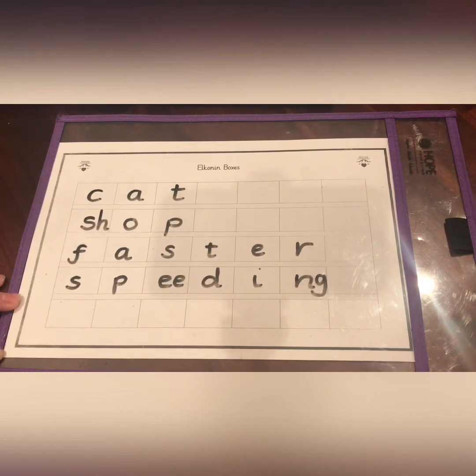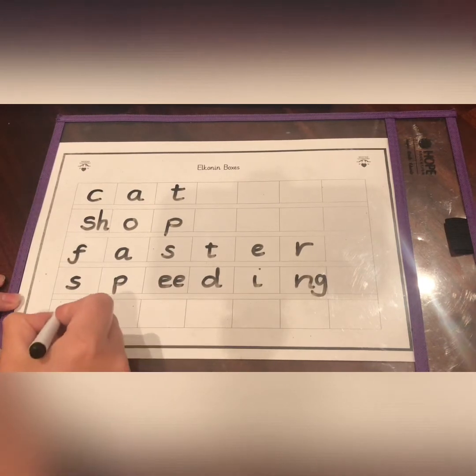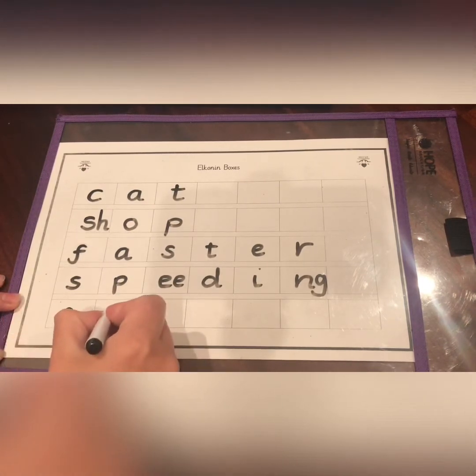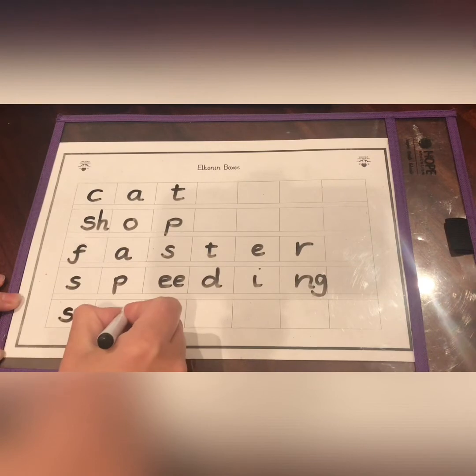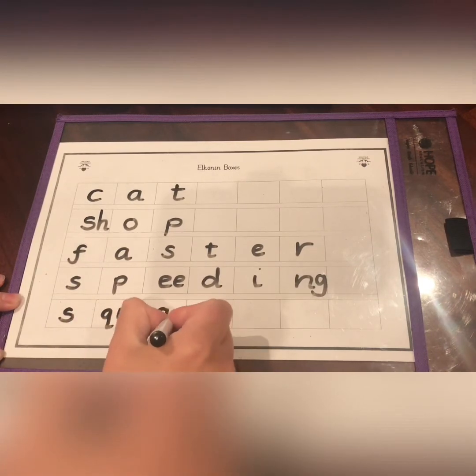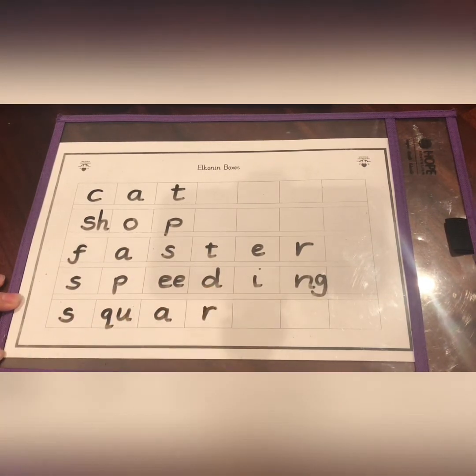Elkonin Boxes cannot be used for common or tricky words or for words that contain split phonemes. The following example will demonstrate why. The last example we have is the word square. So in the word square we have s, k, a, r.